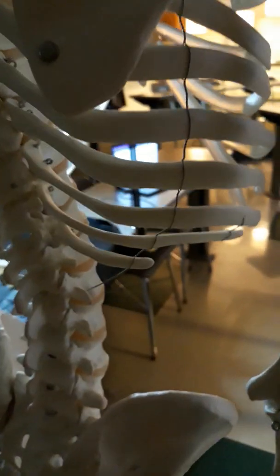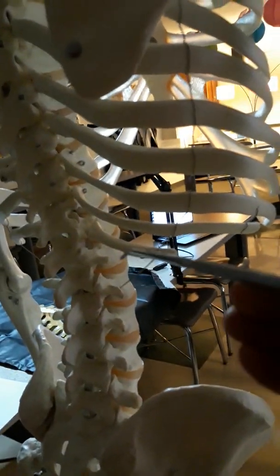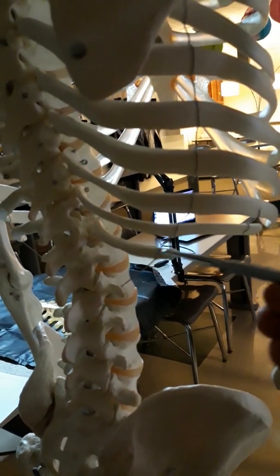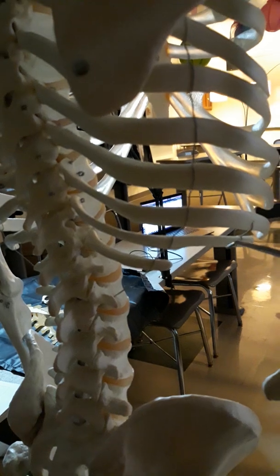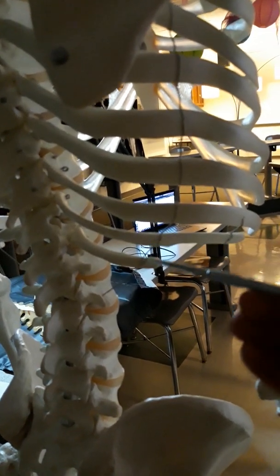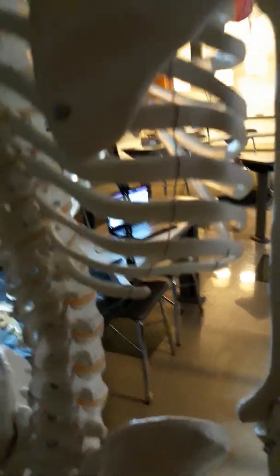Okay, and we can probably get another look at those from this angle here. And so here is rib number 12. You can see there's no costal cartilage, and then here's rib number 11. Again, no costal cartilage. So these two are false ribs, but they are also floating ribs.